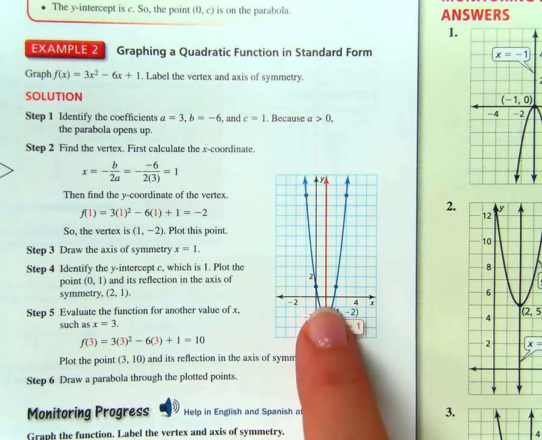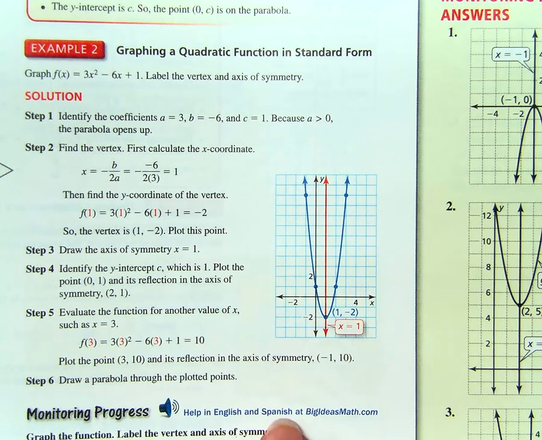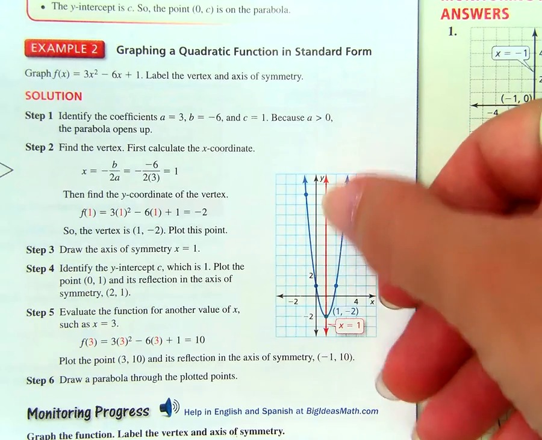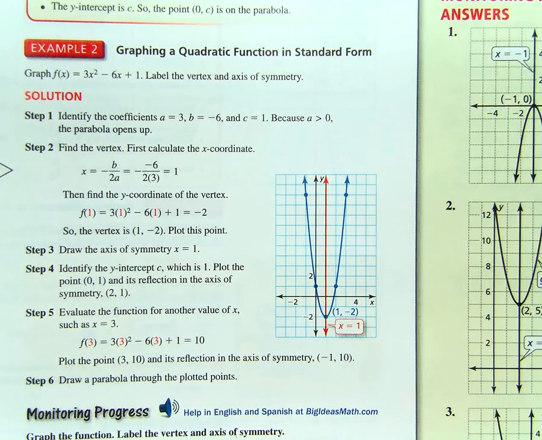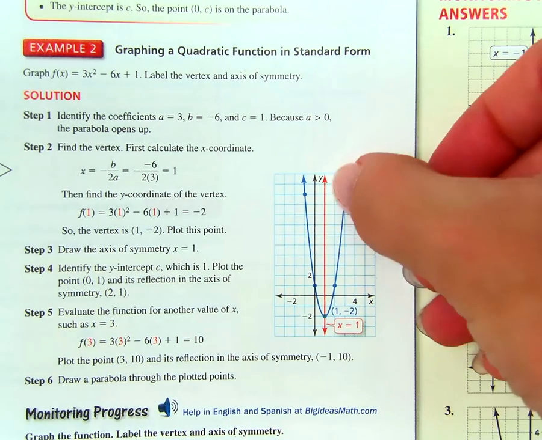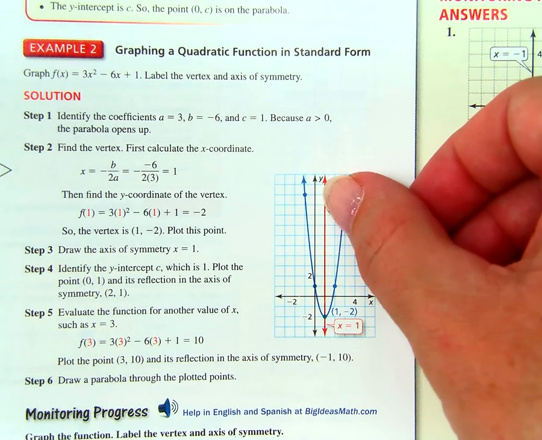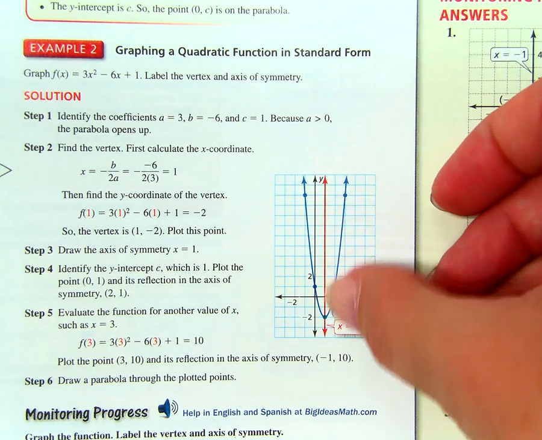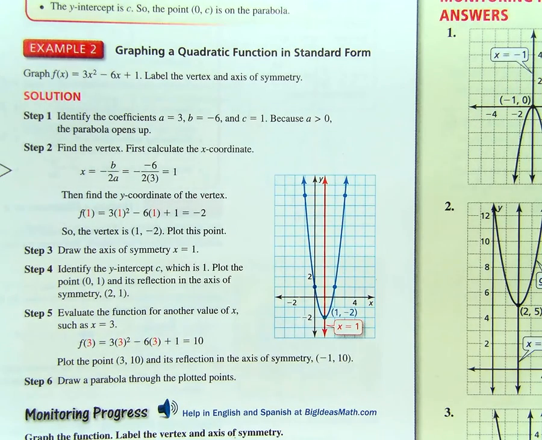Can you plot the point (1, negative 2)? Yeah, we've been doing that since 4th grade, 5th grade, something like that. Okay, we draw the axis of symmetry in. Now a lot of times, it's not true in this book, but a lot of the material I've seen in my 18,000 years of teaching, the axis of symmetry is a dotted line. Because it's not really there, it's just kind of a guide for us. So if you want to draw it as a solid line, that's fine. When I draw it for you, on any examples I do, I'm going to draw it as a dotted line. Okay?